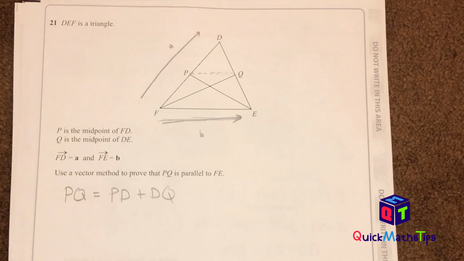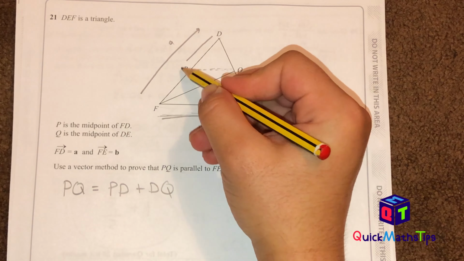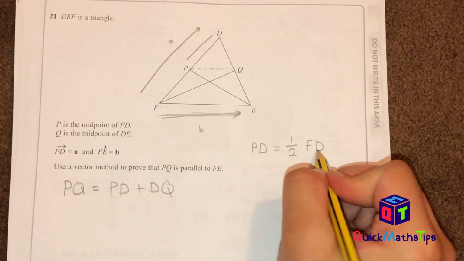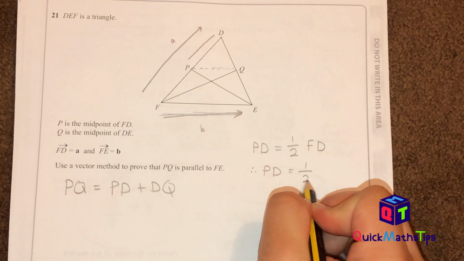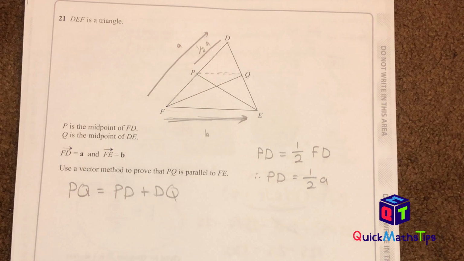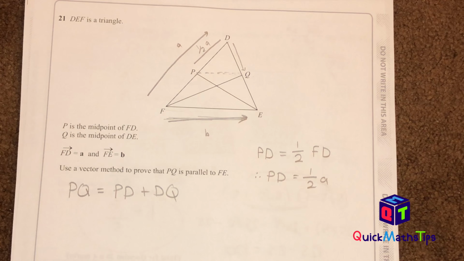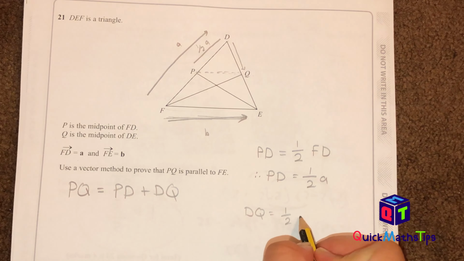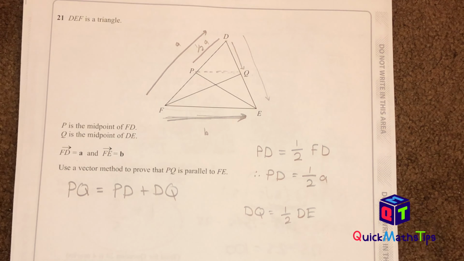Now let us work out what P to D is. P is the midpoint, so P to D is a half of F to D. And I know F to D is A, therefore P to D is equal to 1/2 A. Okay, so this direction here is a half A. Now let's work out this direction here, D to Q. D to Q is a half of D to E. But what is D to E? That's what we need to work out.